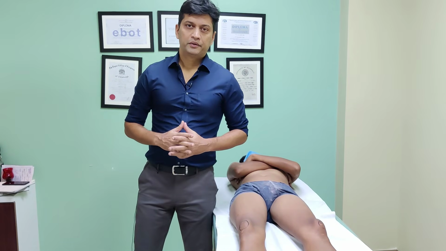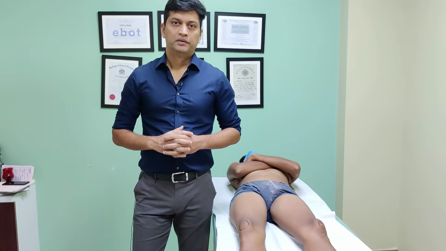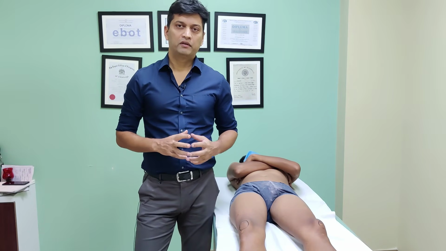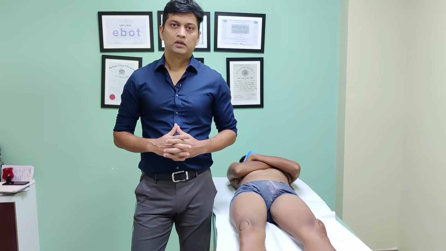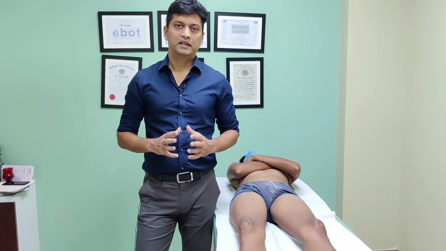The third thing that you should also know is what is a sectoral sign. So this is seen in cases of avascular necrosis, where you will see difference in rotation when the hip is extended to when the hip is flexed.